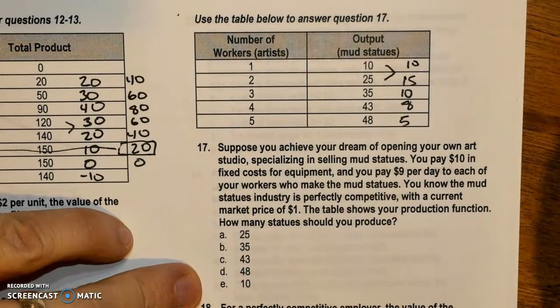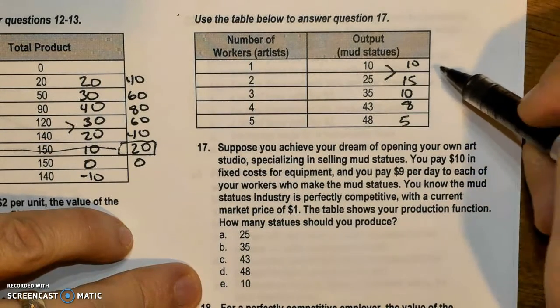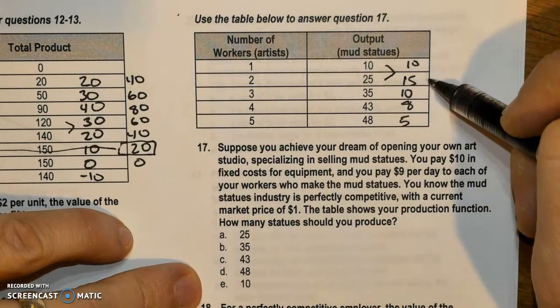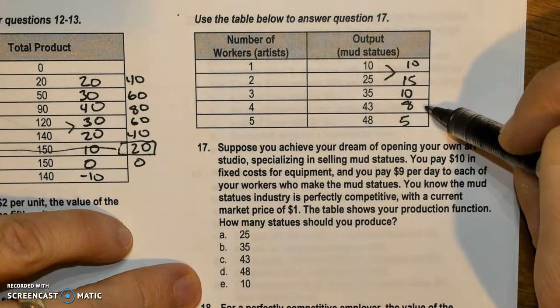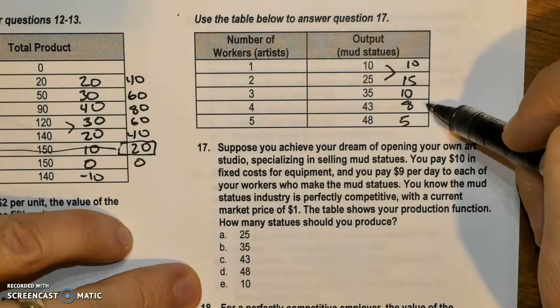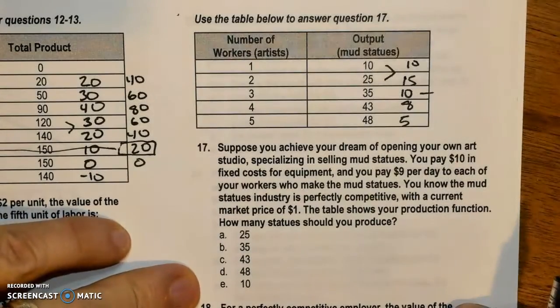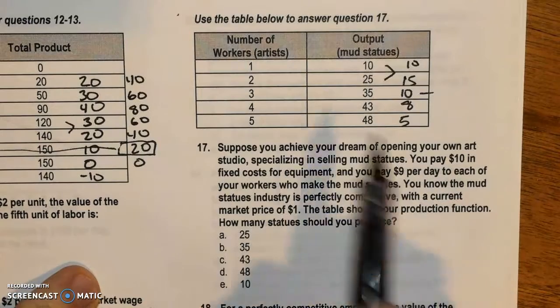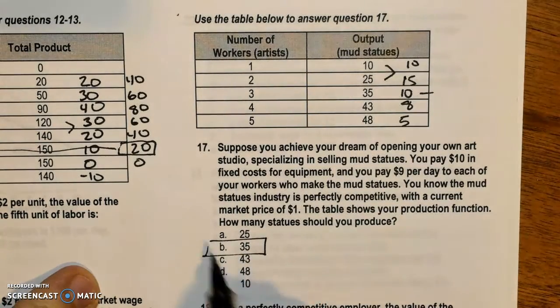The short version is that because they each sell for $1, that means that the first worker produces $10 of value, the second worker 15, the third worker 10, and the fourth worker 8. But you have to pay them $9, so the answer is then 10. They have to produce $10 of value, so it is 3 workers or 35 output.